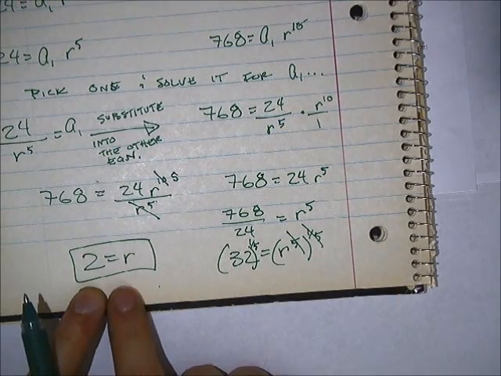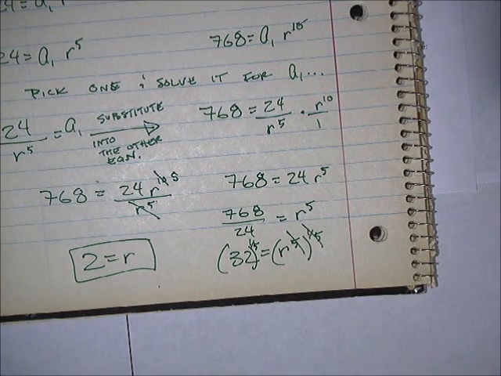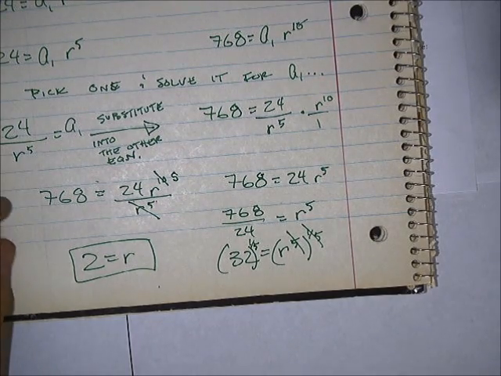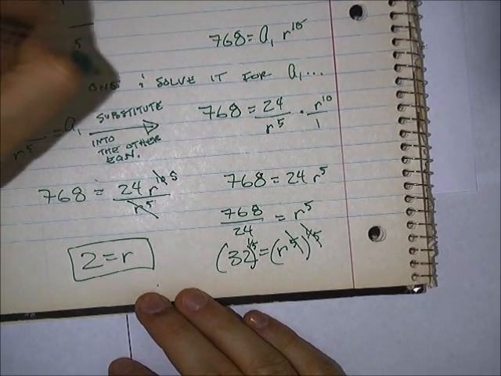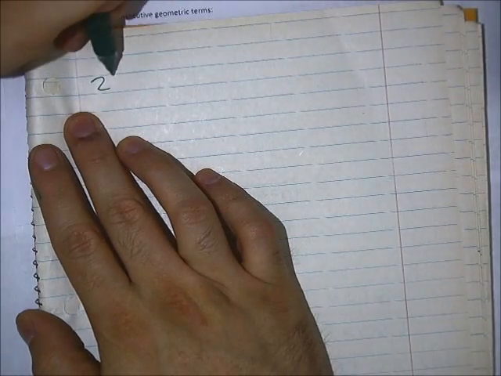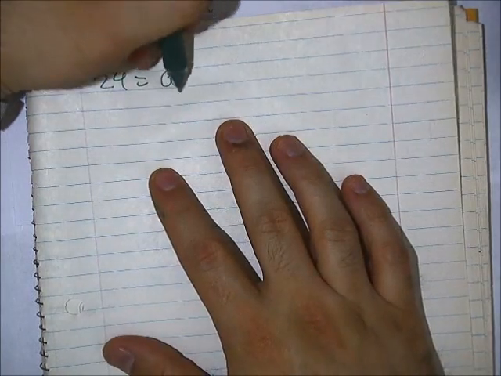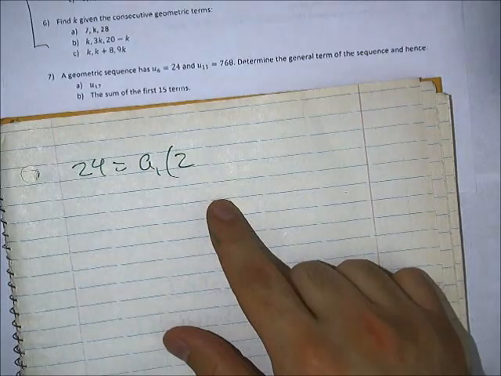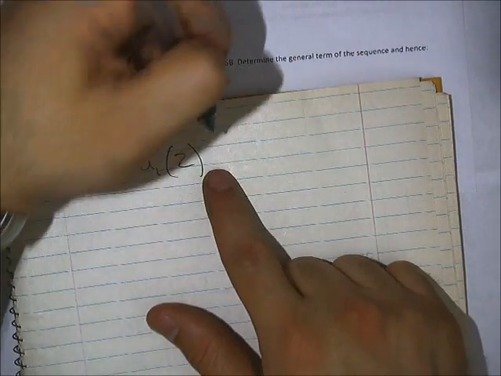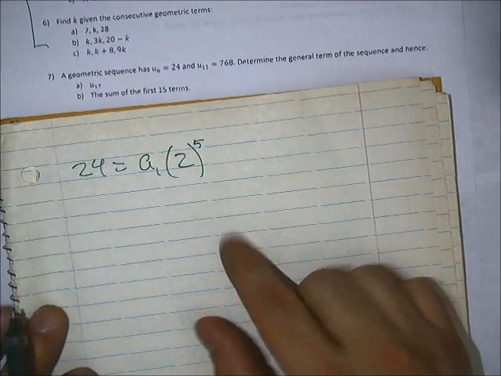So now I know r. What good is knowing r? Why does that help me? Now we can find a sub 1. We're going to take our same two equations we had before, just like over here. 24 equals a sub 1, which we still don't know, times 2 raised to the 5th power.